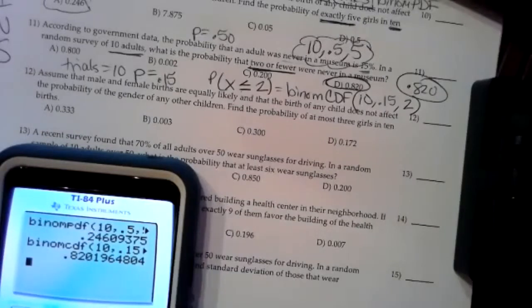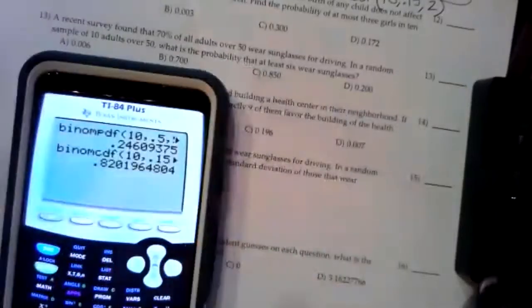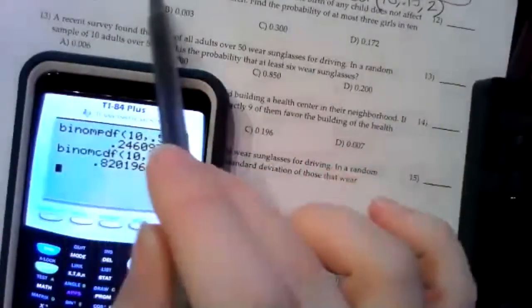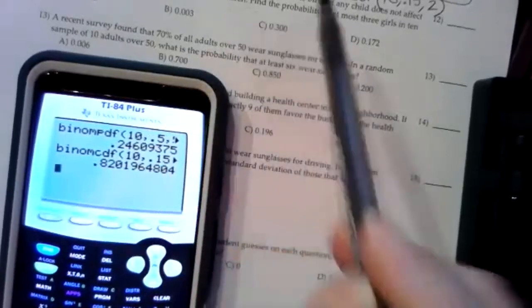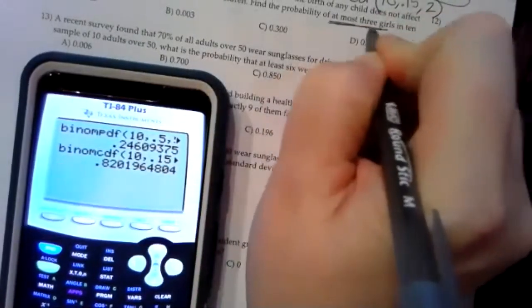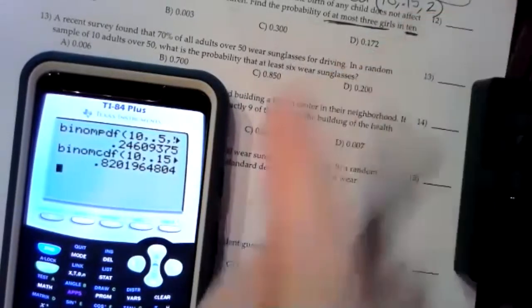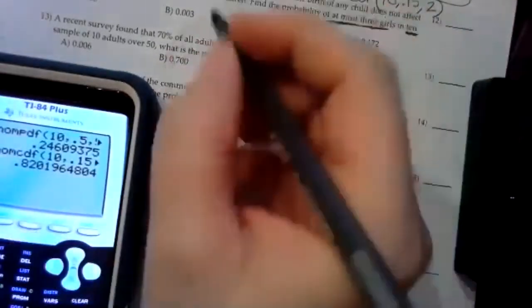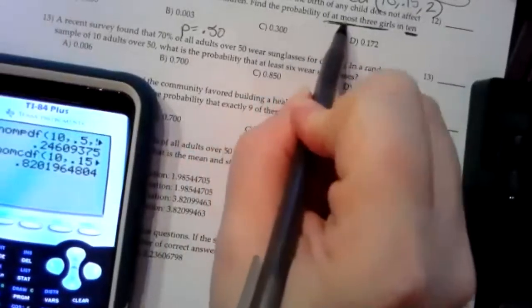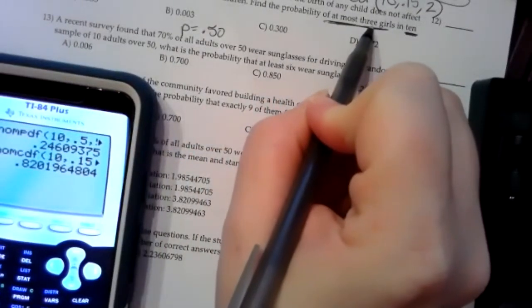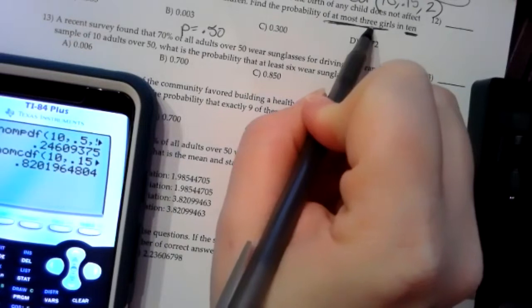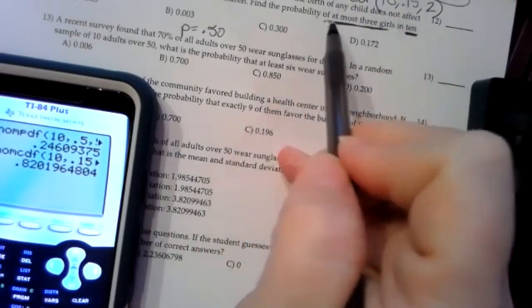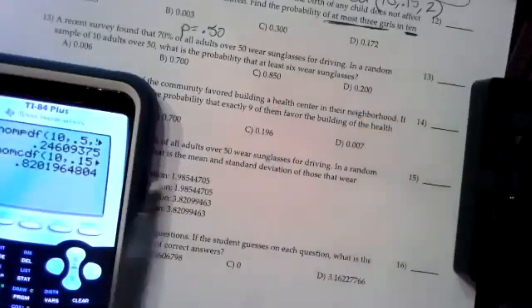Okay. All right, so on number 12, assume that male and female births are equally likely, and that the birth of any child does not affect the probability of the gender of any other children. Find the probability of at most 3 girls in 10 births. Okay, so for this one, our probability of success is going to be 50% again, because we're talking about birth and children. Find the probability of at most 3. When we talk about at most 3, it could be equal to 3, but I can't go over it. So does it or does it not mean the exact same as a less than or equal to?